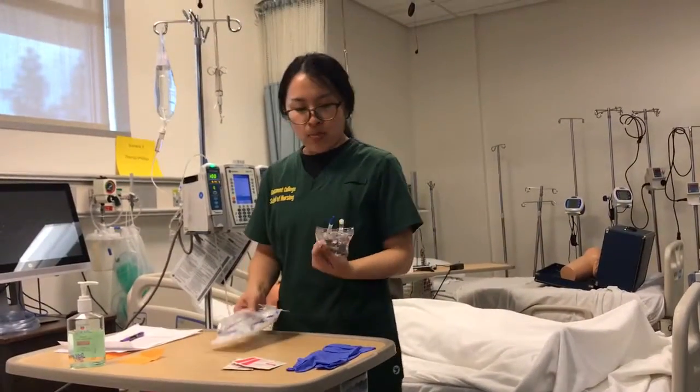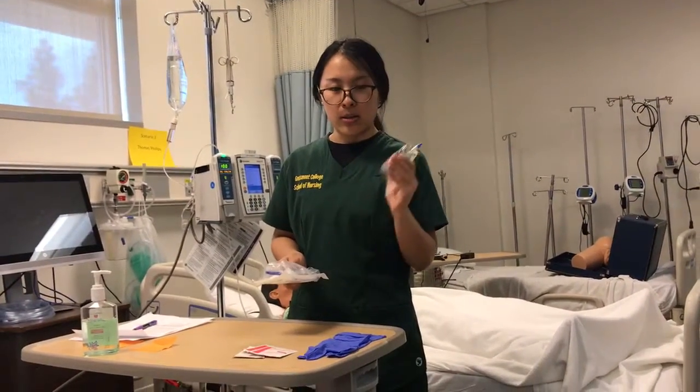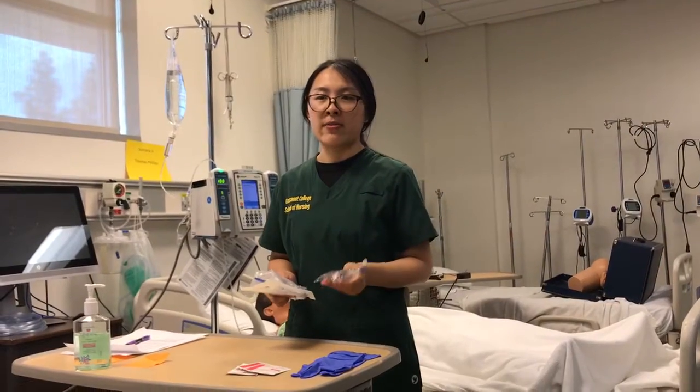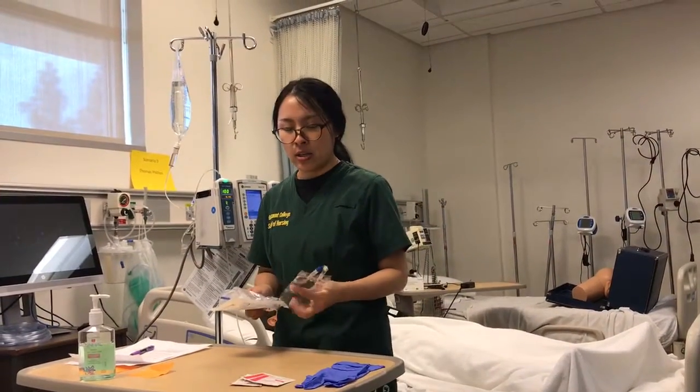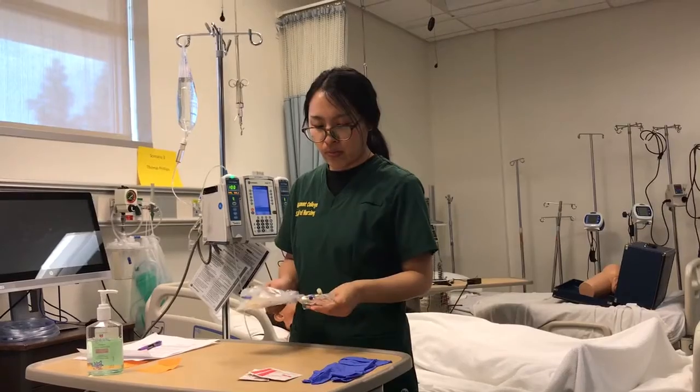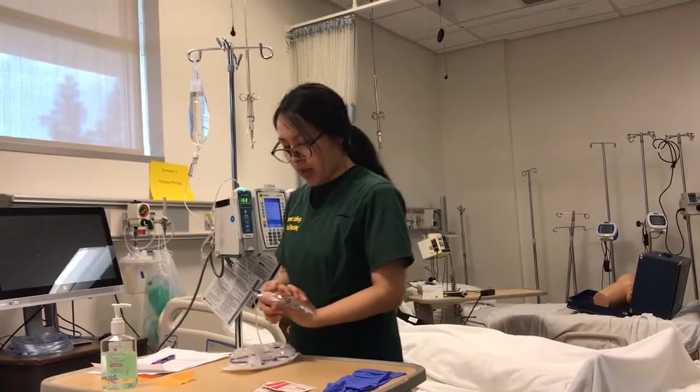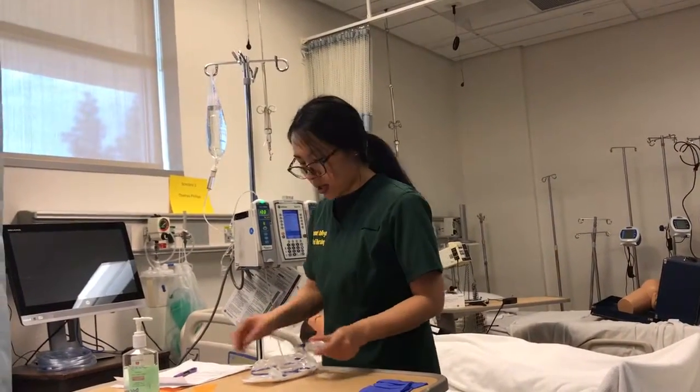Okay, so I got my medication in the Pyxis. Also, I did my first and second checks in the Pyxis and the preparation room. Now I'm going to do the third medication check at the patient's bedside.